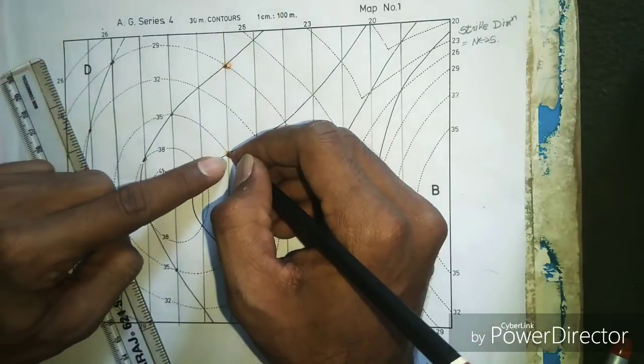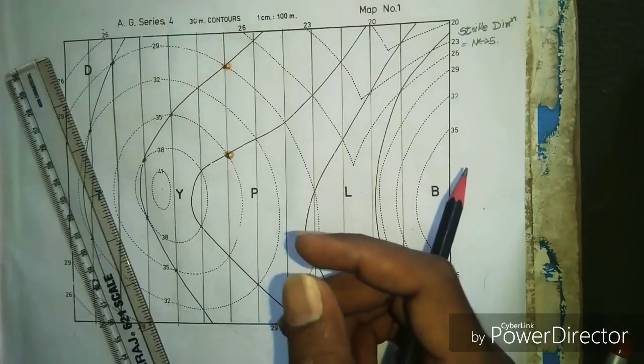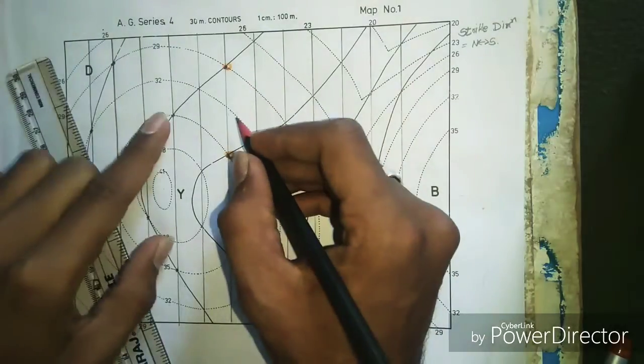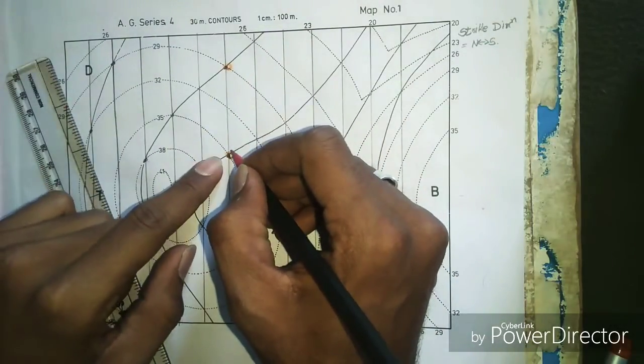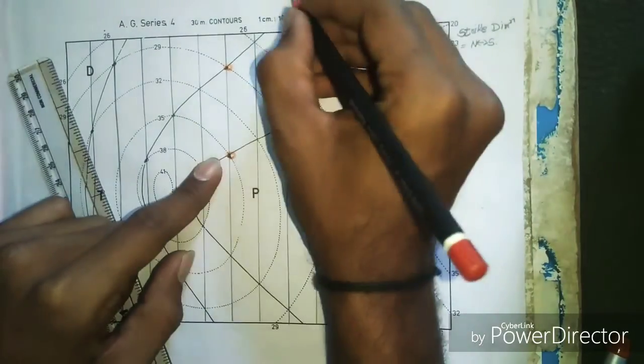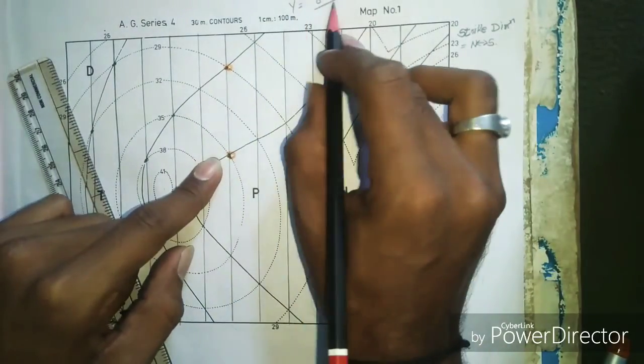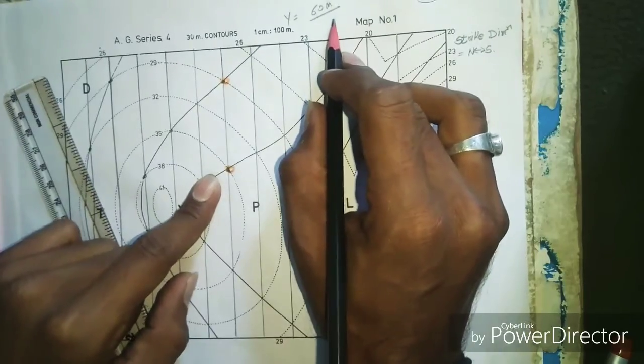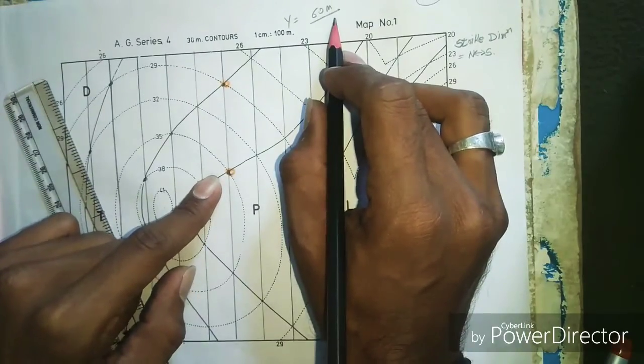So 350 minus 290, you will get a thickness of 60. That is, bed Y has a thickness of 60 meter.